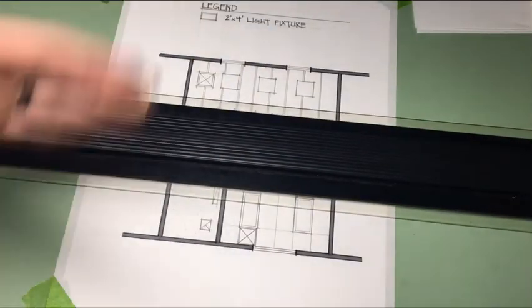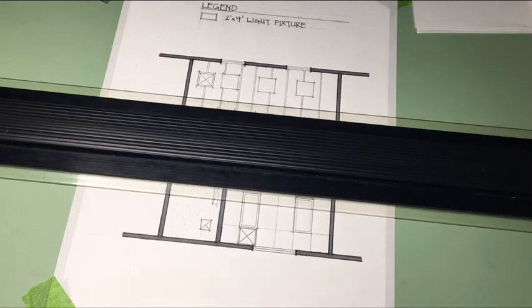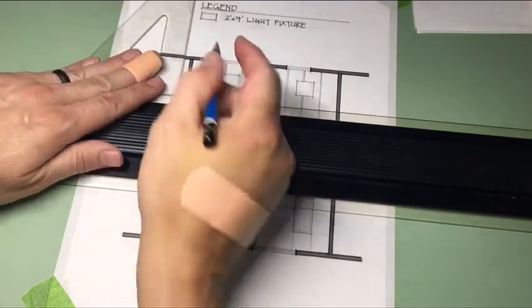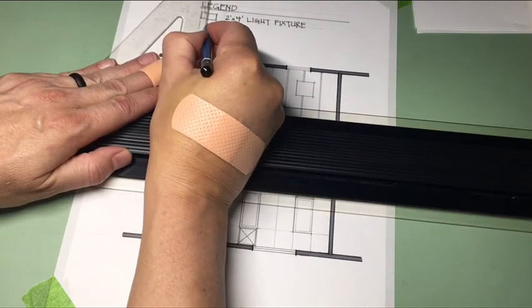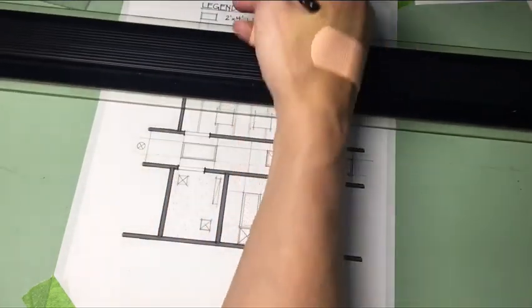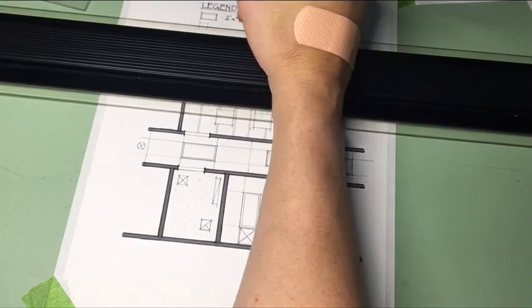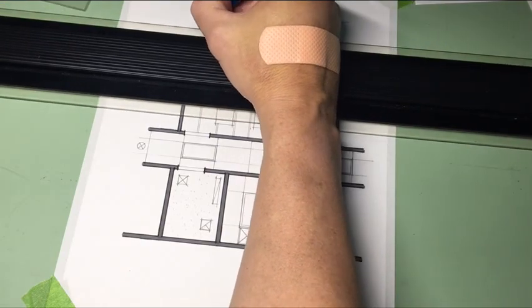Okay, so you do that for each one of your lights, and then maybe you want to call out the diffuser. So I maybe draw out a little graphic of what the diffuser looks like.